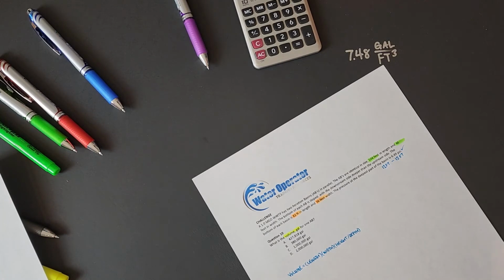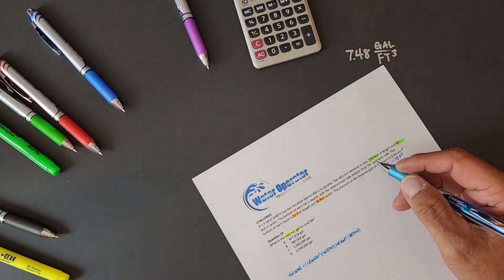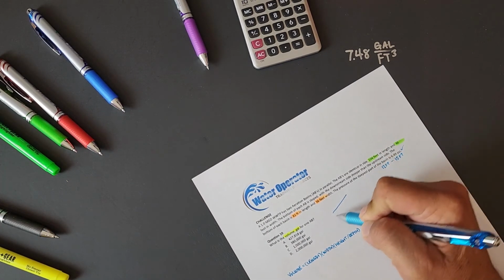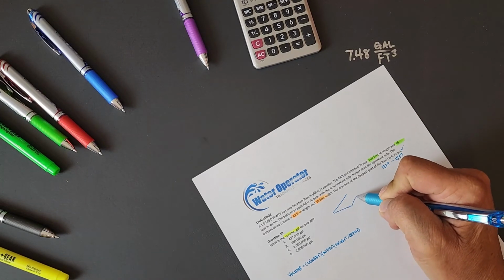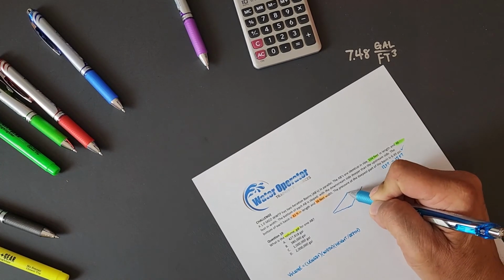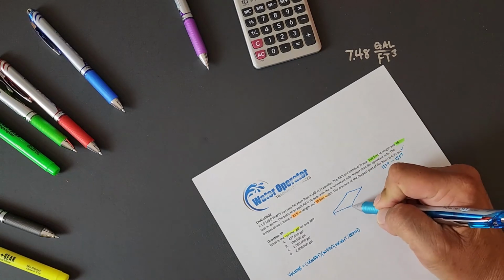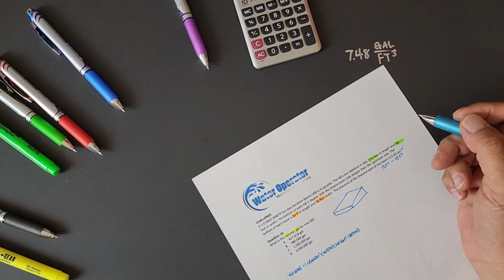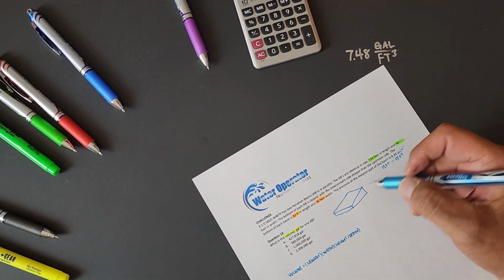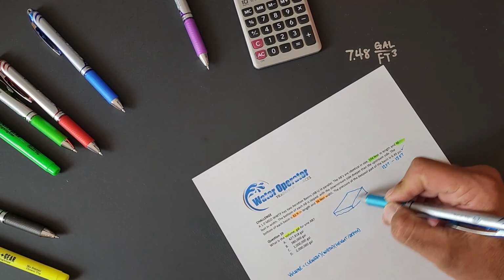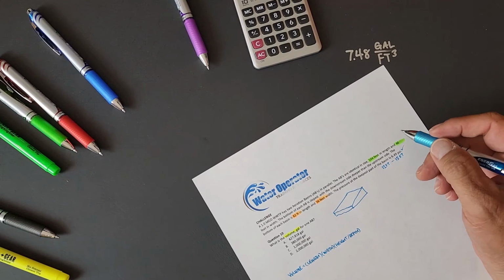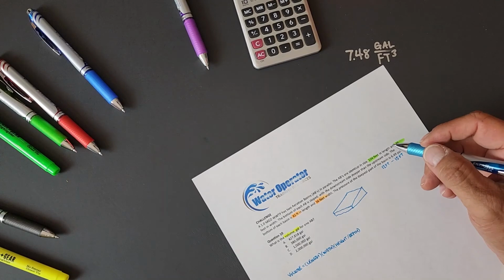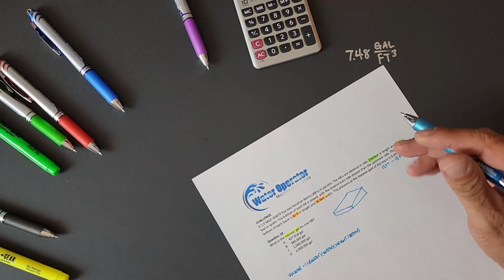Okay. So let's draw this out. Let's see what it looks like. We have a basin. Shallow on one side, deep on the other. So the floor slopes away from the influent side to the effluent side. So how do we get the volume of this basin? Well, we're going to have to look at this as two different basins.